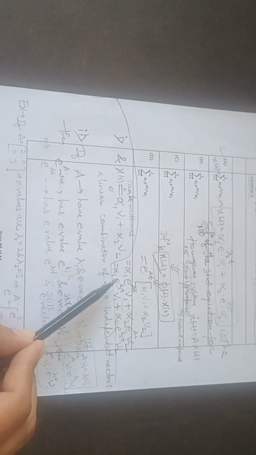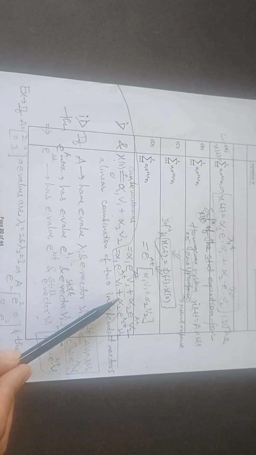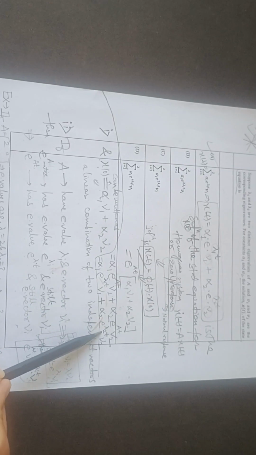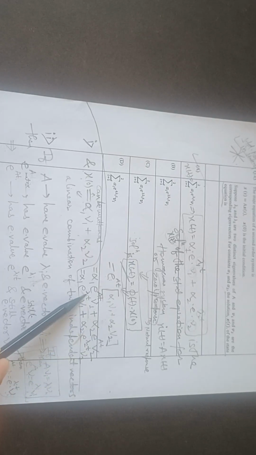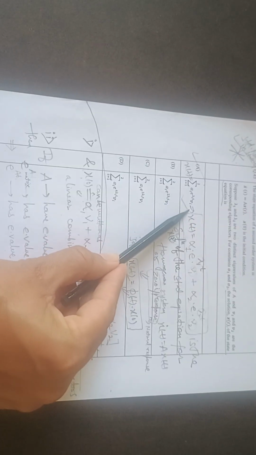So it will be alpha 1 e to the power lambda 1 t v1 plus alpha 2 e to the power lambda 2 t v2. So this is our final result which we want in terms of eigenvalues and eigenvectors. This is option number A, which is alpha 1 e to the power lambda 1 t v1 plus alpha 2 e to the power lambda 2 t v2.